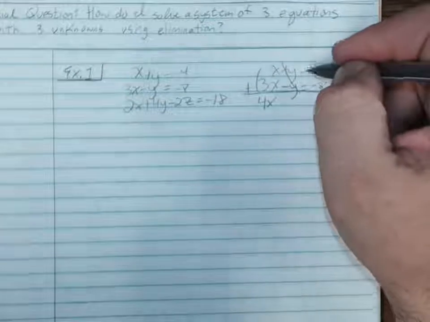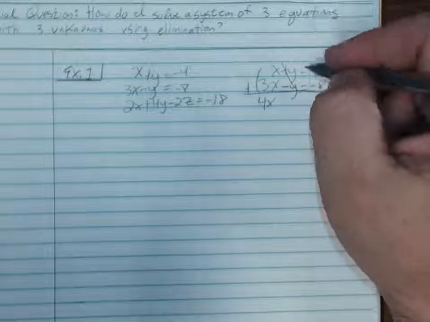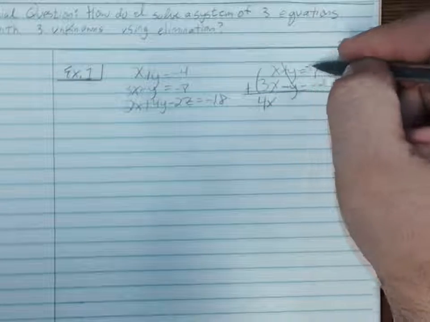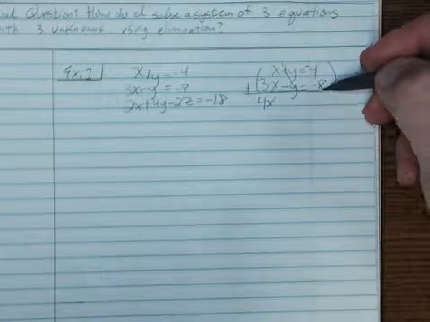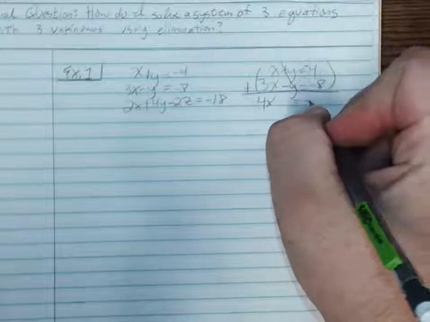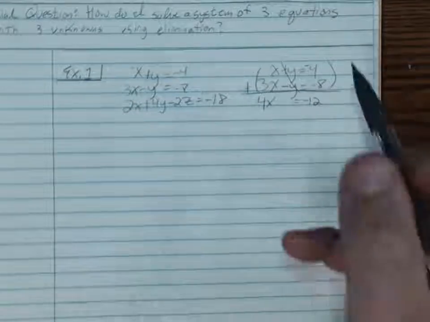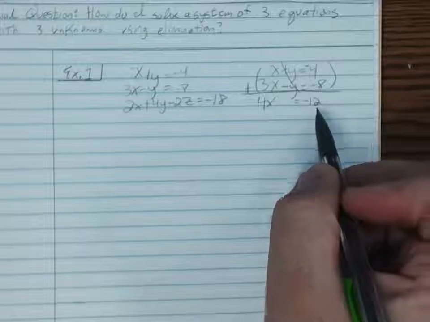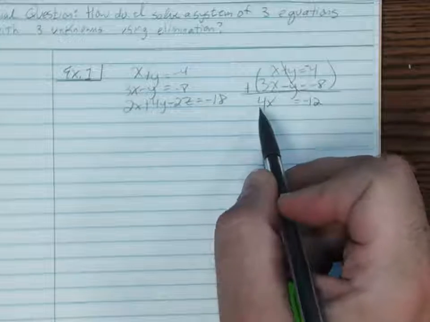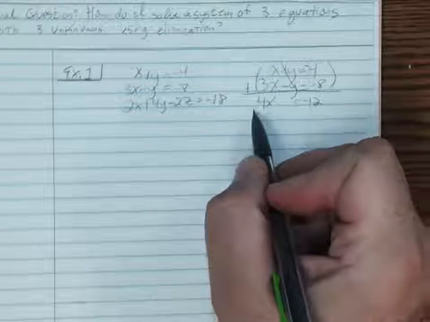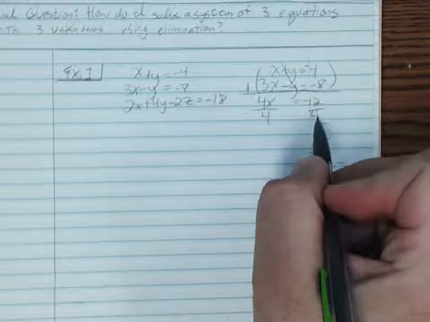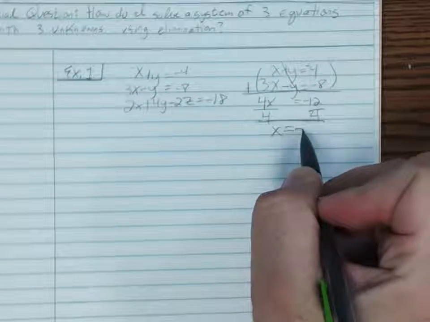And I don't think I did a very fabulous job writing this. This should be equals -4. Sorry about that. -4 plus -8 is -12. So I have this equation, 4x equals -12, or if you will, 4 times x equals -12. Then I will divide both sides by 4, and I get that x equals -3.